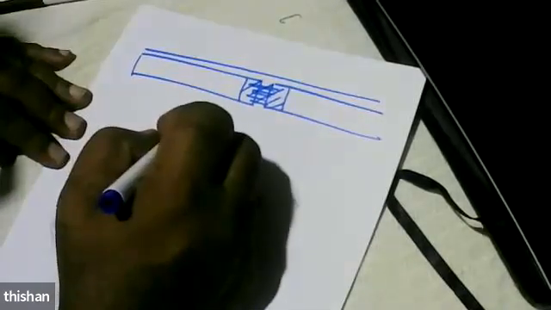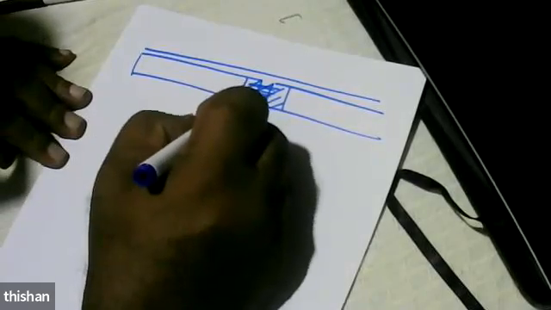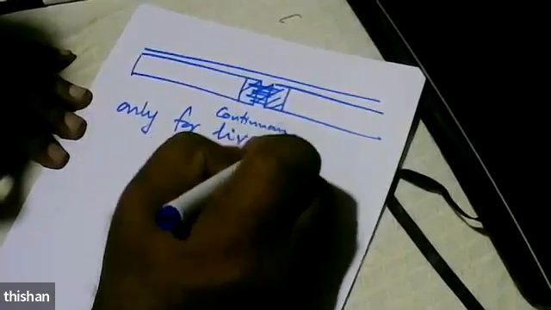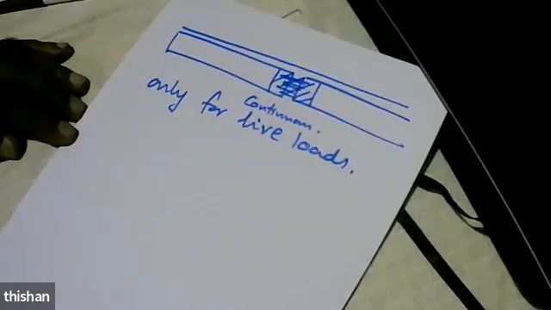Put some reinforcement and make it continuous, only for the slab. Continuous only for the slab, because we are going to do it this way.